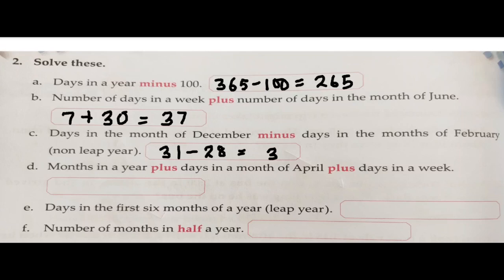Months in a year plus days in the month of April plus days in a week. So first write months in a year. So how many months are there in a year? Yes, there are 12 months in a year, plus days in the month of April. So there are 30 days in the month of April. So we will write first 12, then 30. Again, it's given plus, so we will put the plus sign. Plus days in a week. So there are 7 days in a week.